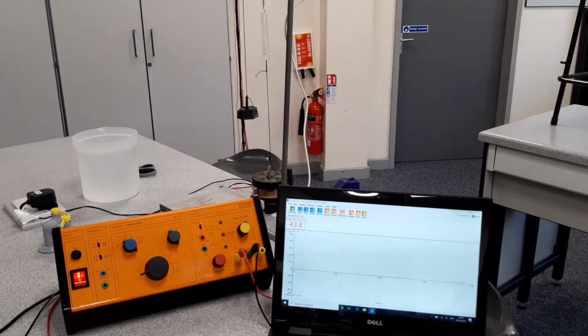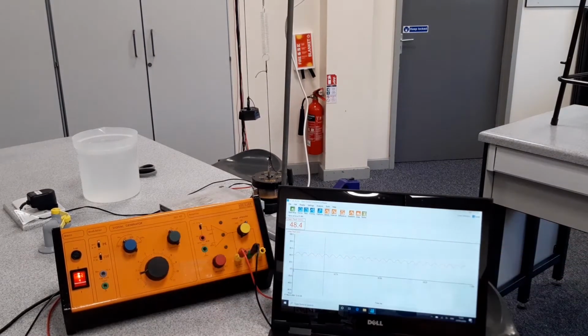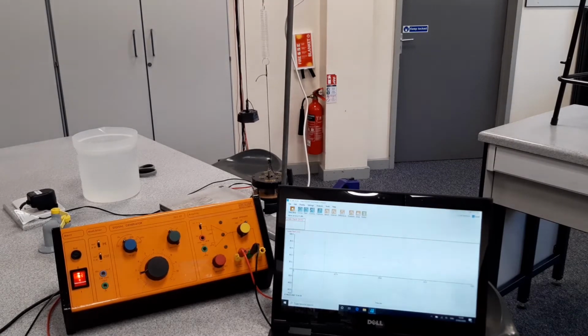42.1, 42.2, 42.6. I'm running out of space, so I'm thinking I'm not going to do many more. 42.2, 43.8.